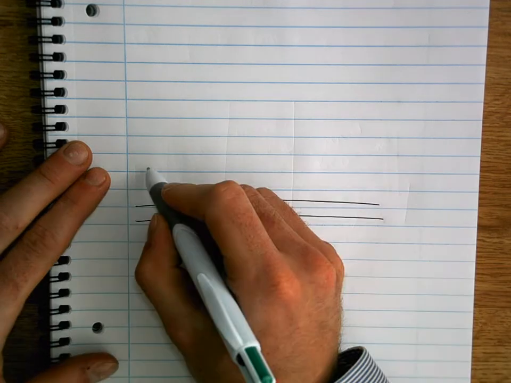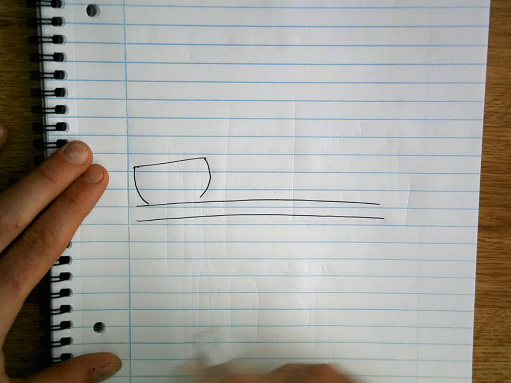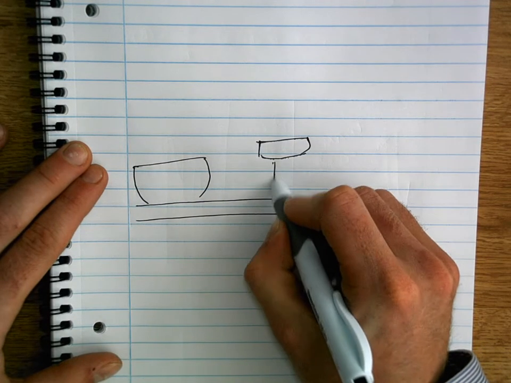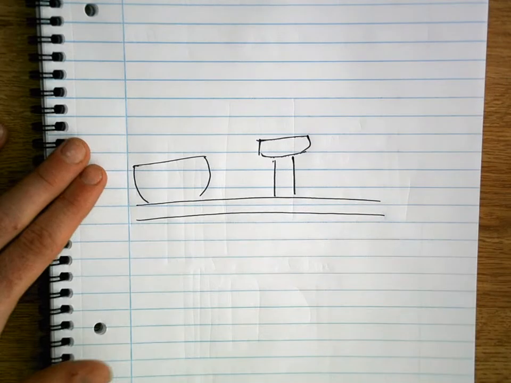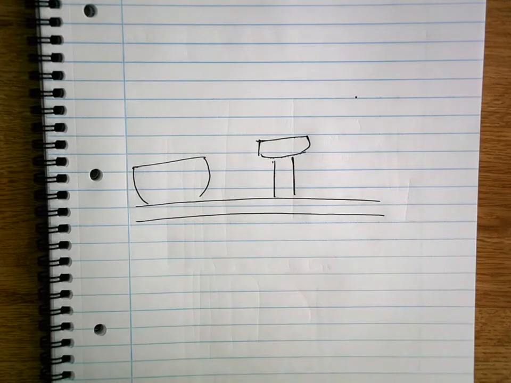We'll stick, let's say, a cross section of a bath, and then what else? They ask for a hand basin. So what we're going to have is a main pipe that's taking all of this wastewater.